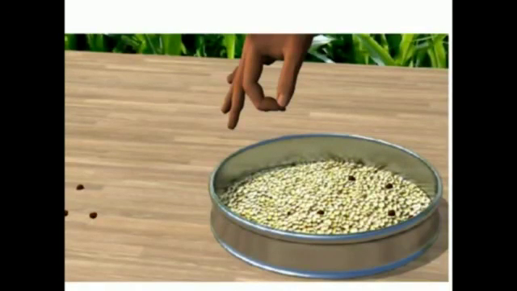This method is preferred when the quantity of the mixture is small, the unwanted substance is present in smaller quantities, and the size, shape or color of the unwanted substance is different from that of the useful one. That time we use the hand picking method. In this video we completed just one method, hand picking.